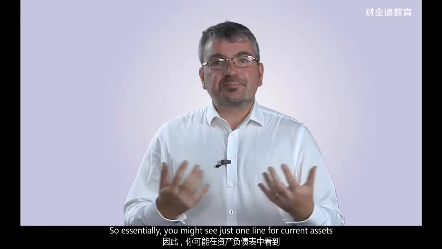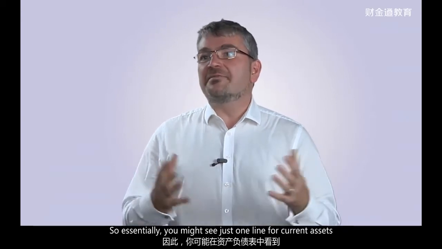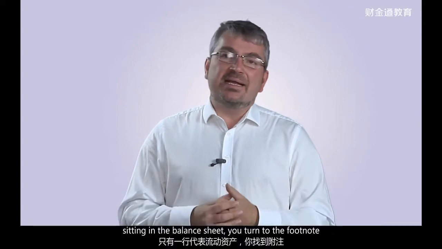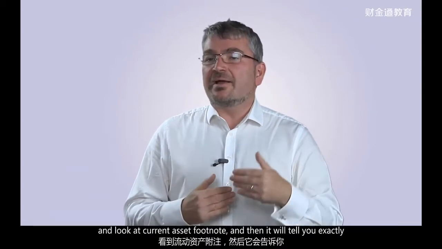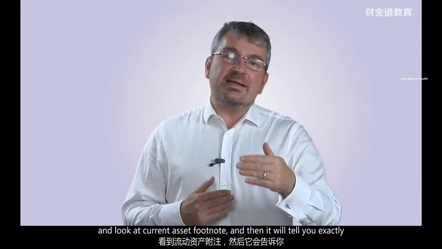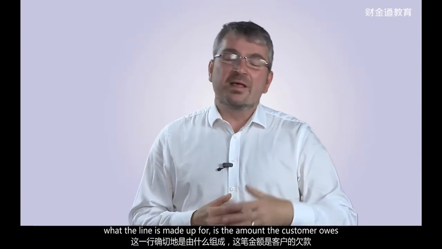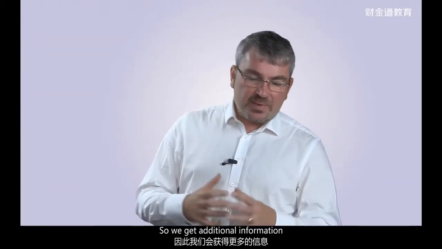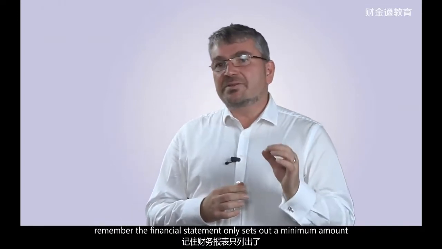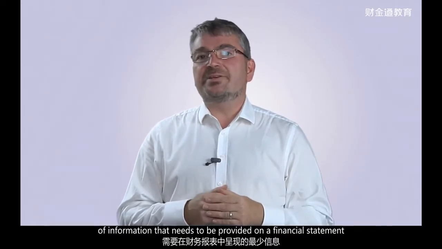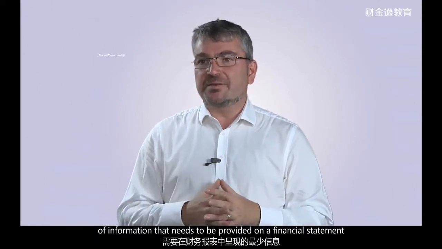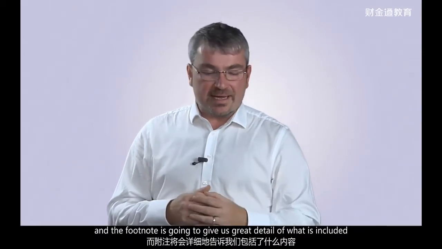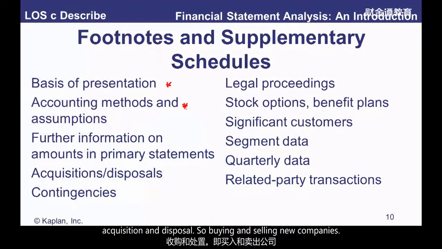So essentially, you might see just one line for current assets sitting in the balance sheet. You turn to the footnotes and look at the current asset footnote. It will then tell you exactly what that line is made up of. This amount is the amount the customers owed us. This is the amount of inventory, etc. So we get additional information. Remember, the financial statements only set out a minimum amount of information that needs to be provided on the face of those financial statements, and the footnotes are going to give us greater detail of what's included. Acquisitions and disposals, so buying and selling new companies, again we'll see that stated in the footnotes.